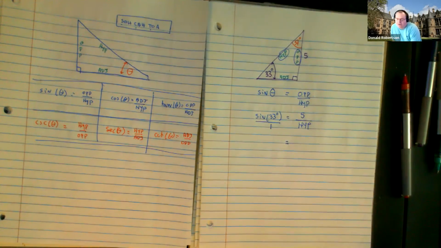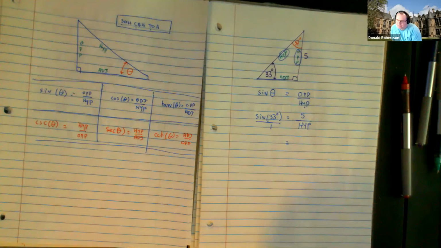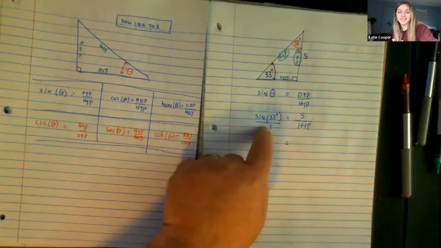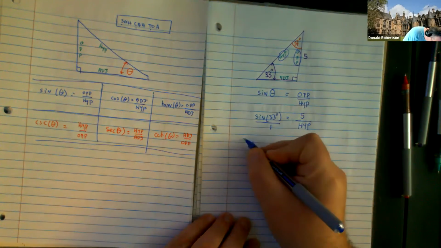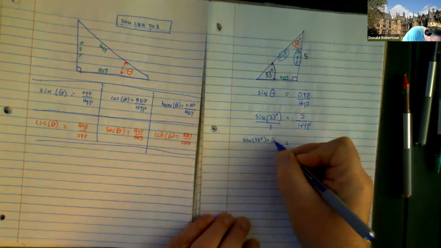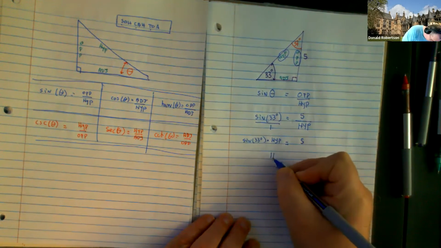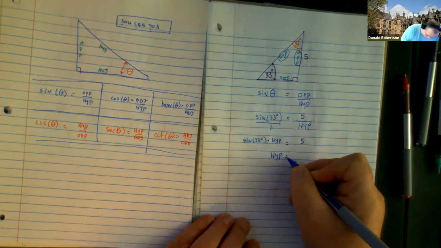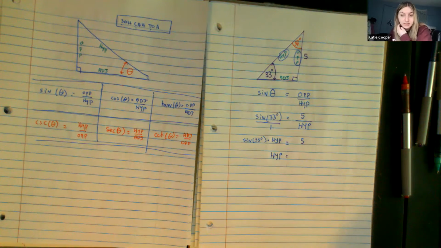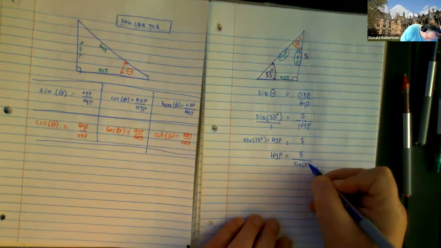Can someone tell me what is going to happen next, especially because of what I did here? You cross multiply. Yeah, you see me doing it? So it's going to be the sine of 33 degrees times the hypotenuse. It's going to be 1 times 5, which is 5. So what do you do to both sides to find the hypotenuse? You divide by sine 33. You all agree you divide both sides by the sine of 33 degrees.